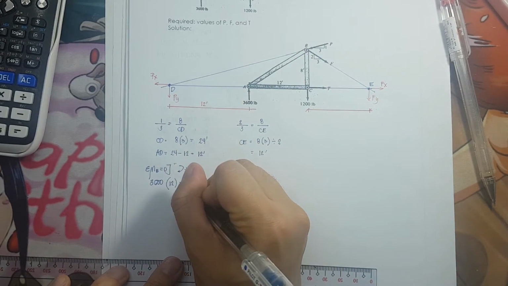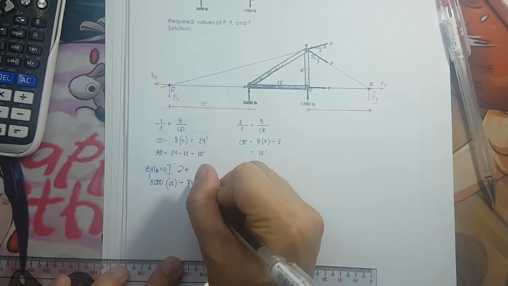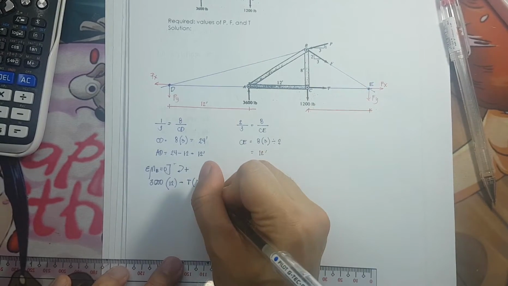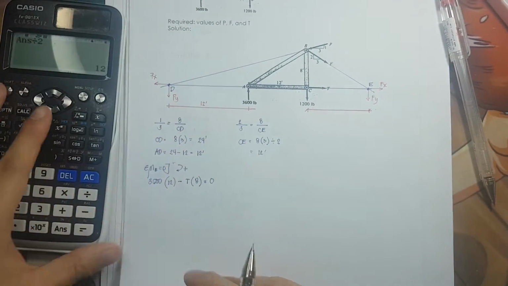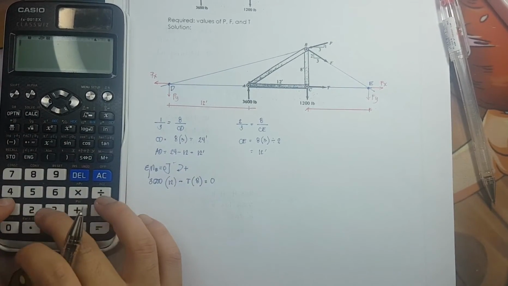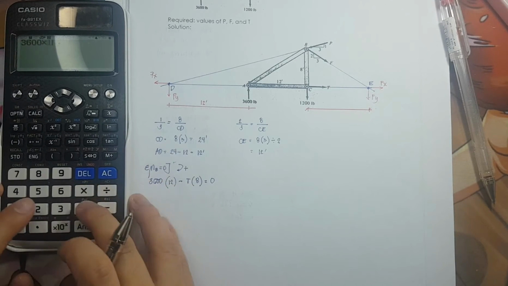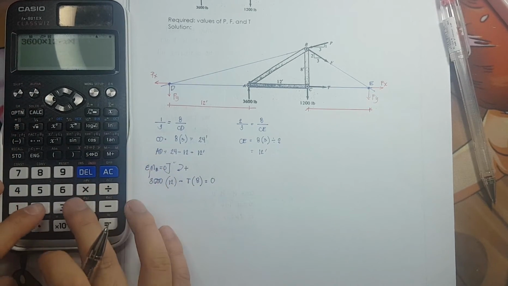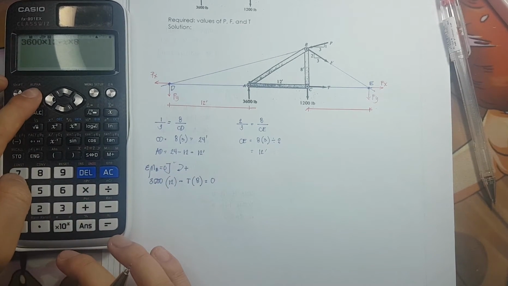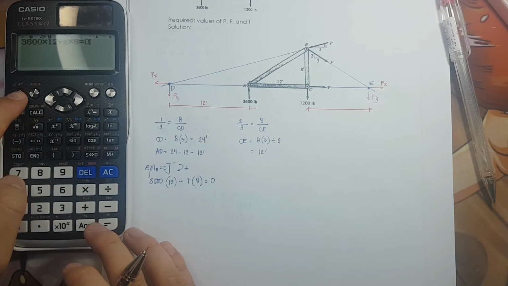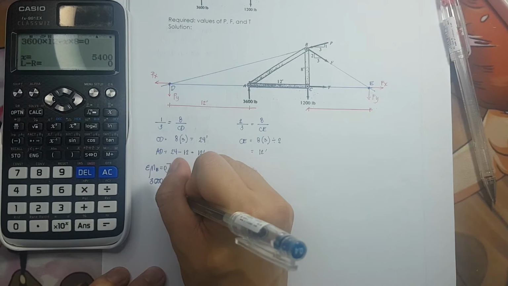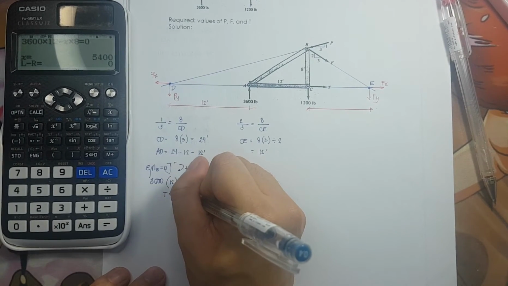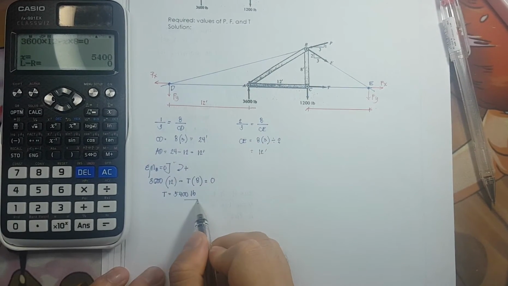Therefore, it is minus T times a lever arm of 8, and that is equivalent to 0. So we have here 3,600 times 12 minus T times 8 is equivalent to 0. Force T is equivalent to 5,400 pounds.